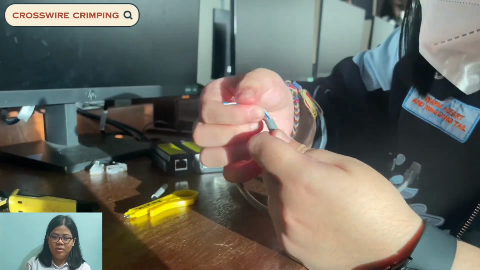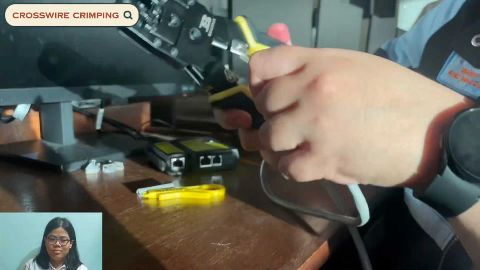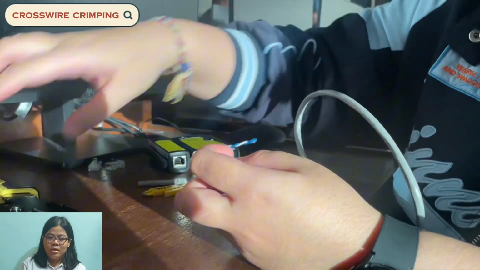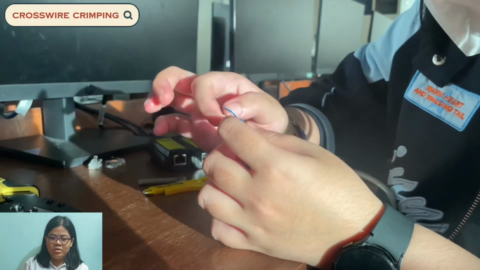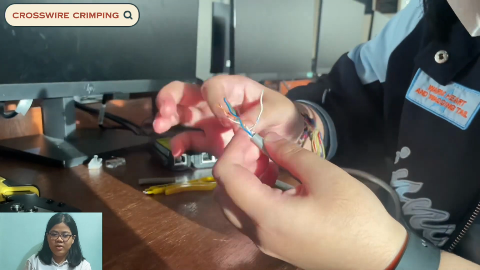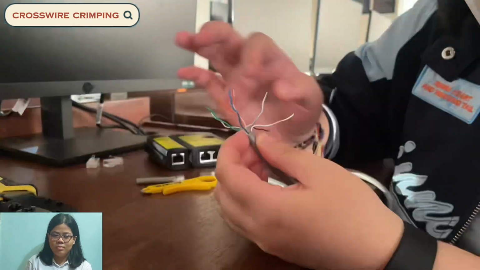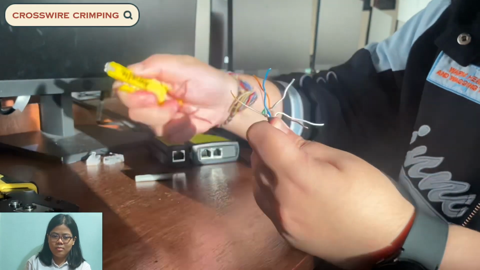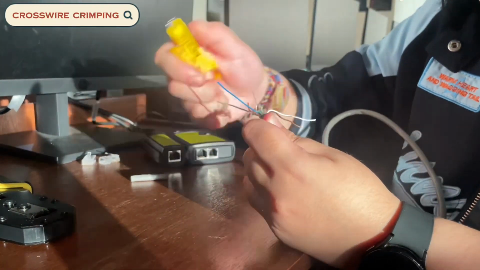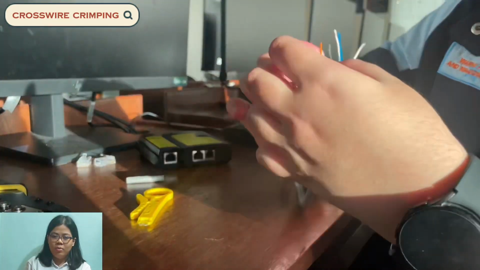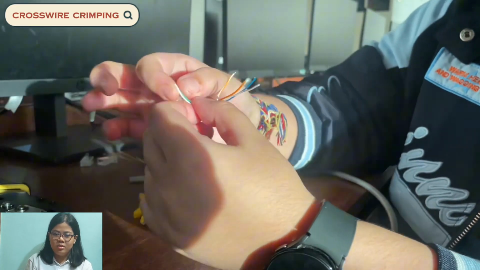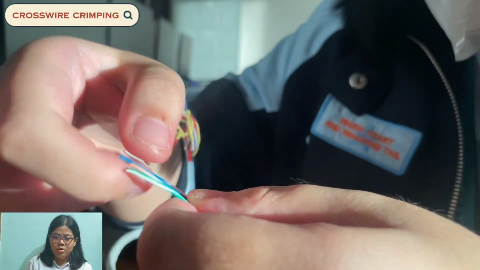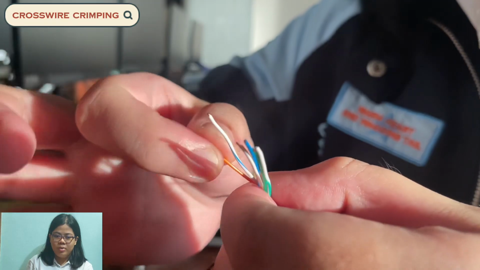First, splice the cable. Then spread and twist the pairs. Flatten the wires using your fingers or your wire stripper. Once flattened, arrange the wires using the prescribed color code: green stripe, green, orange stripe, blue, blue stripe, orange, brown stripe, and brown.